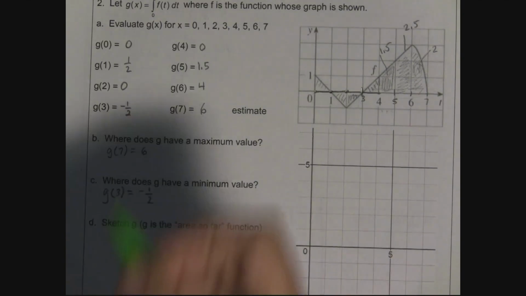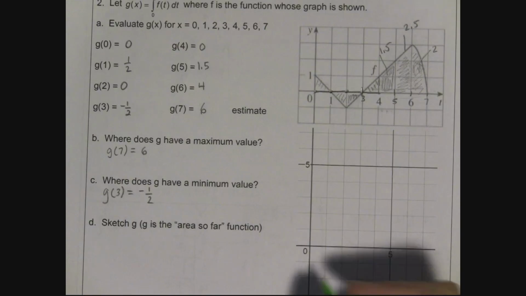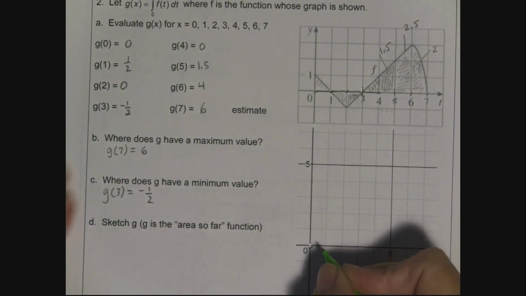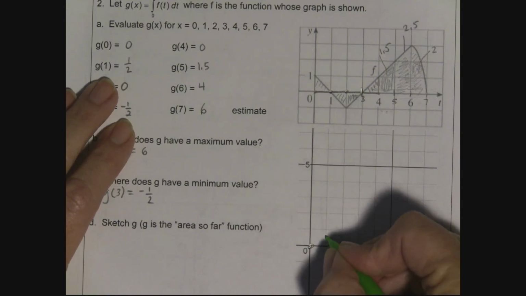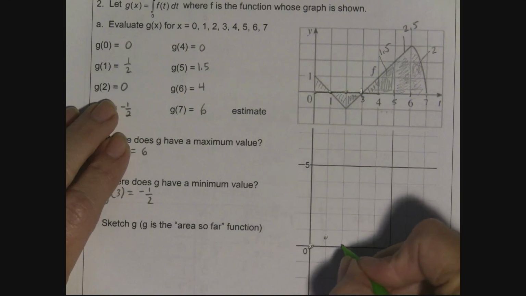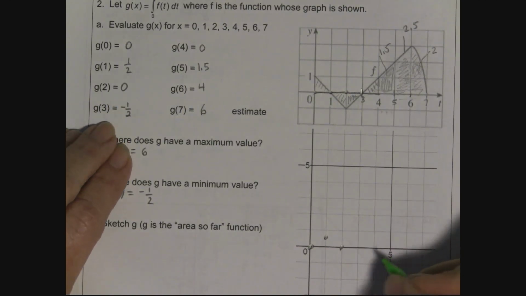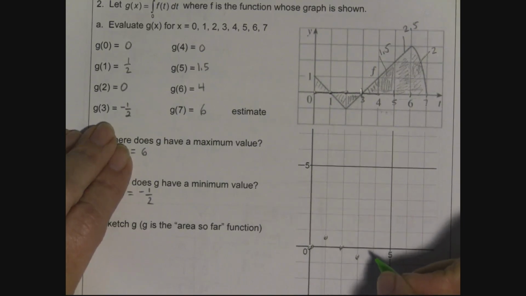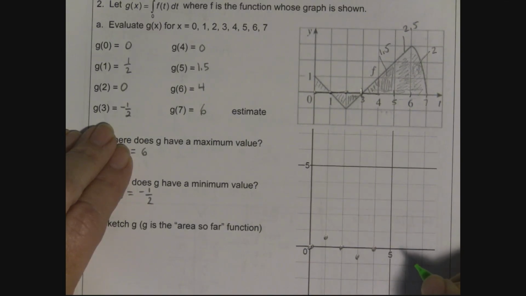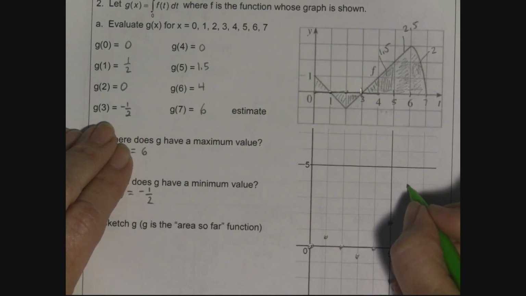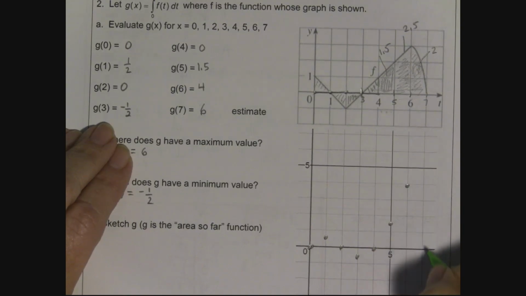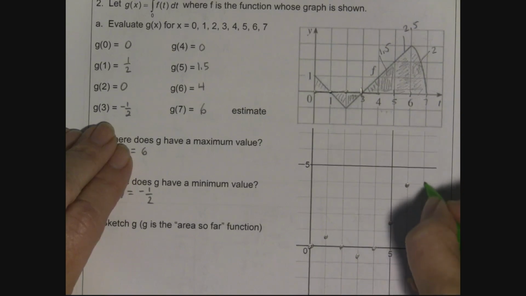So I'm going to be sketching these points. So 0, 0 right here. And 1, 1/2. So over 1, up half, right here. Over 2, up 0, right there. Over 3, down 1/2 here. Over 4, up 0 here. Over 5, up 1.5. There's 1.5. And over 6, up 4. And over 7, so here's 7, up 6.